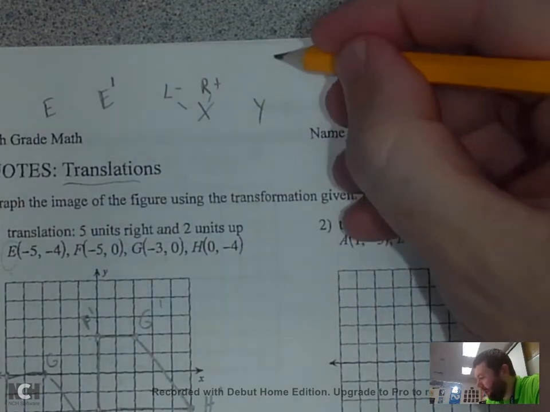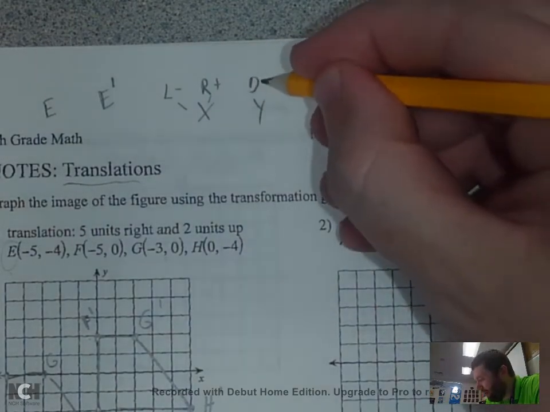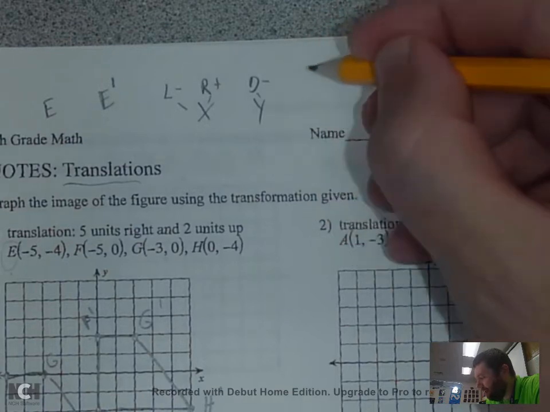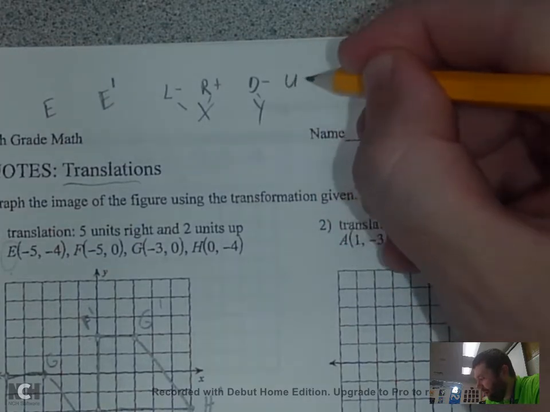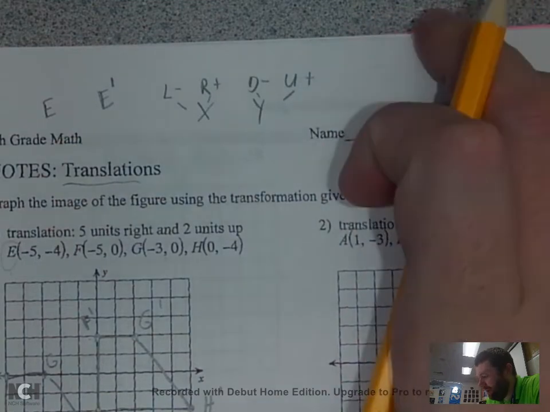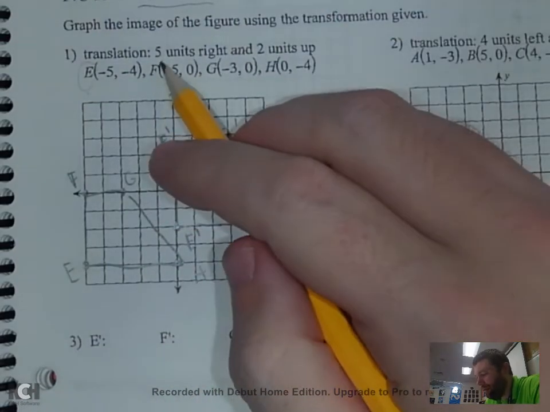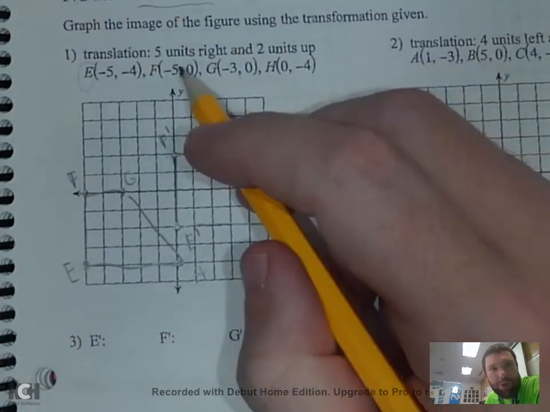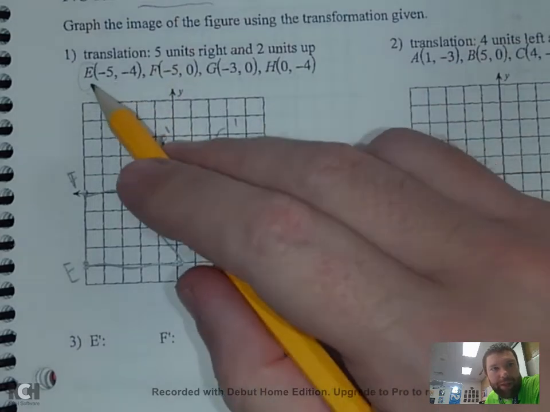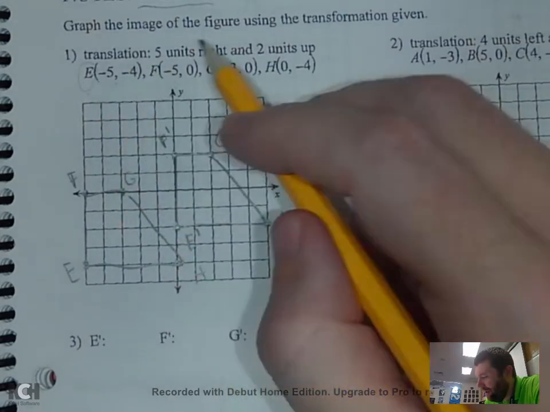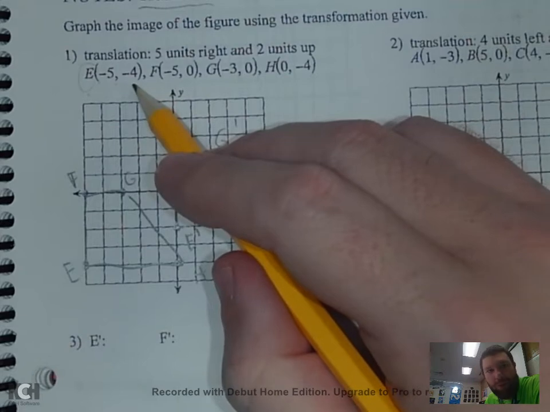If you go down, you're going to subtract from the Y. And if you go up, you're going to add to the Y. So essentially, if I go 5 right and 2 up, I'm adding 5 to each X value and adding 2 to each Y value.